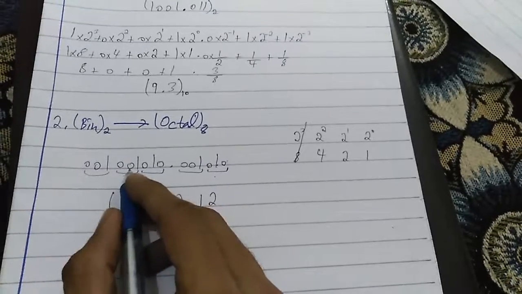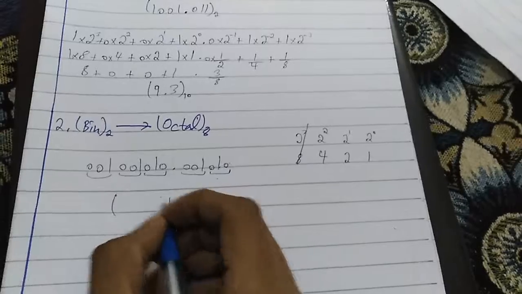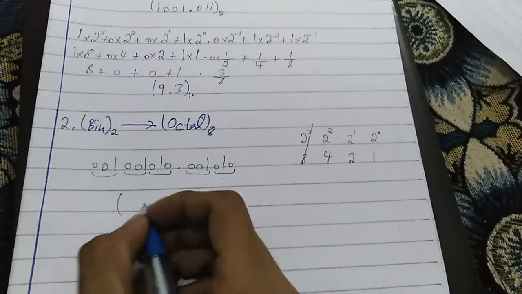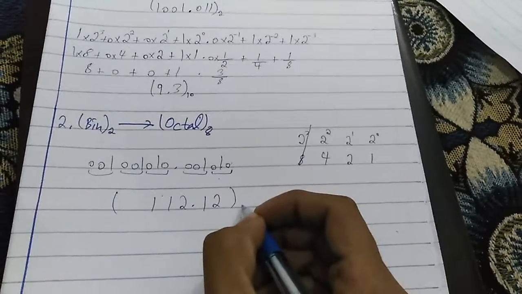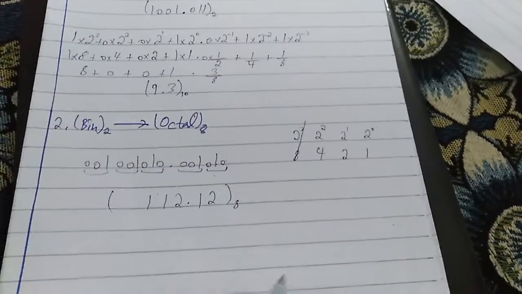And now this is like that. 1 multiplied by 1 is 1. 0 is always 0, so 0 is not written there, and this is also 1. This will be our binary number system converted to octal number system.